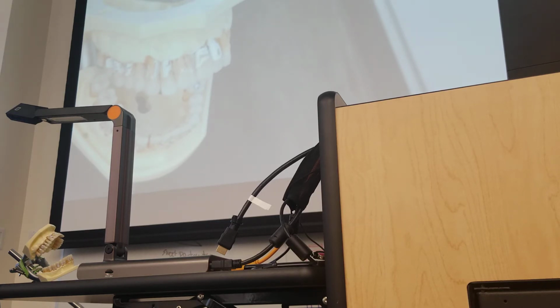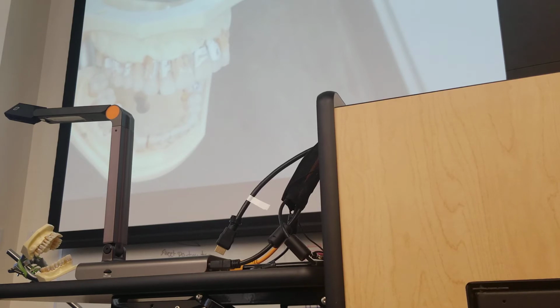How do we know which instrument? If it has the tip on it, the sharp point, that's supragingival. If it has the rounded toe, it's subgingival. The reason for that is, do you want that sharp tip on that tissue, or do you want the rounded toe on that tissue? You want that rounded toe on it.